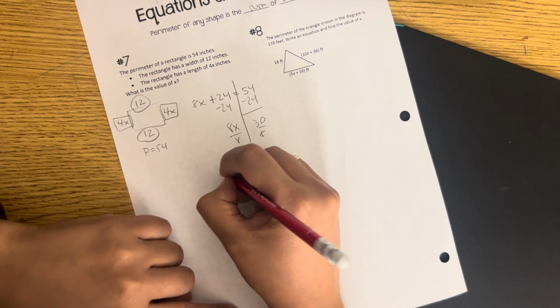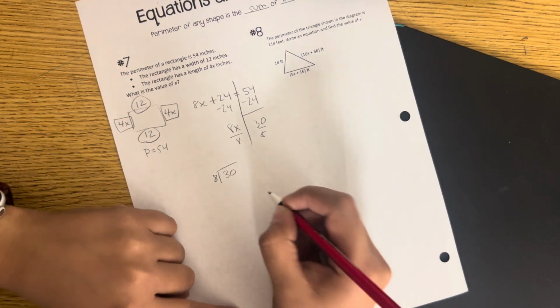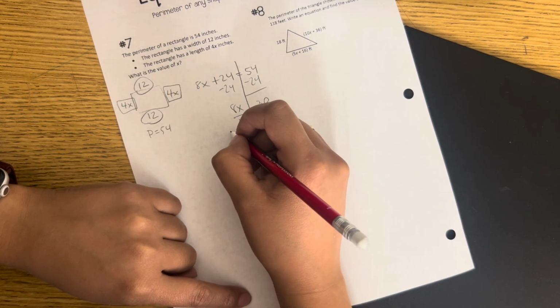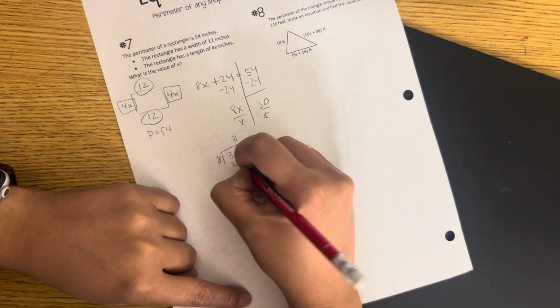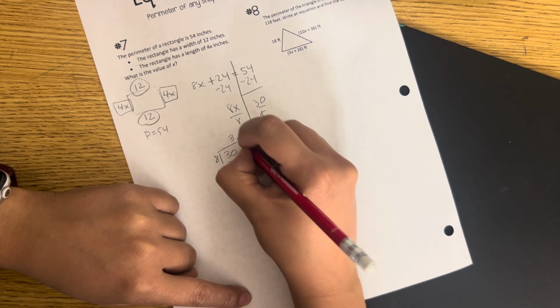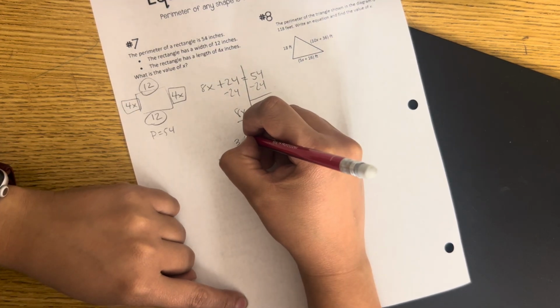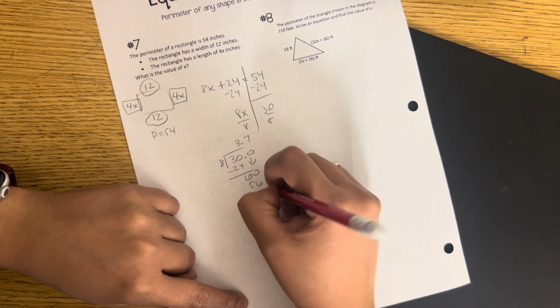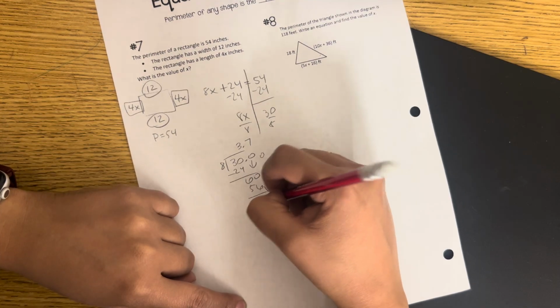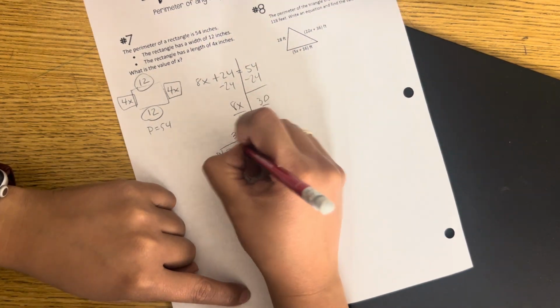This comes out to be a decimal, so let's figure it out. 8 doesn't go into 3, but it goes into 30 3 times, which is 24. Bring down the 6. I got to put a decimal to continue. 8 goes into 60 7 times, which is 56. And then bring down another 0. 8 goes into 40 5 times. So 3.75 is my answer for that one.